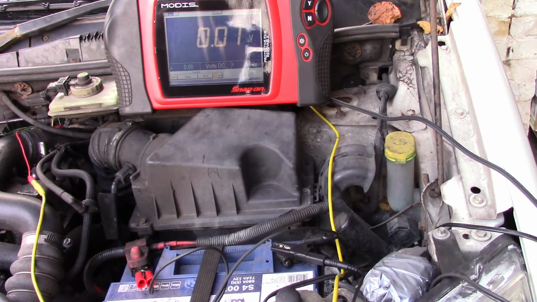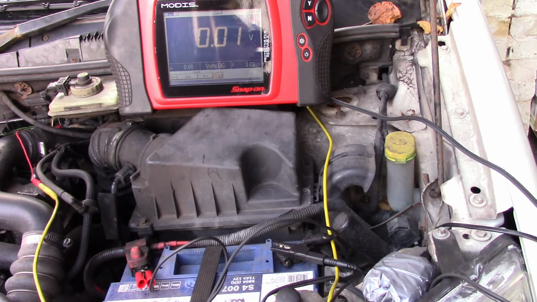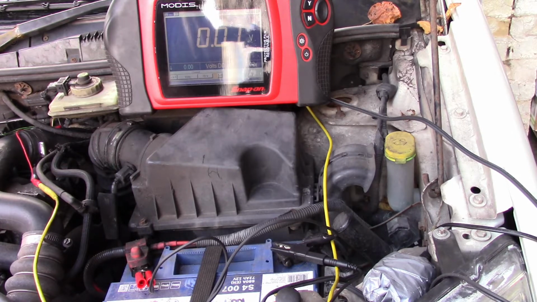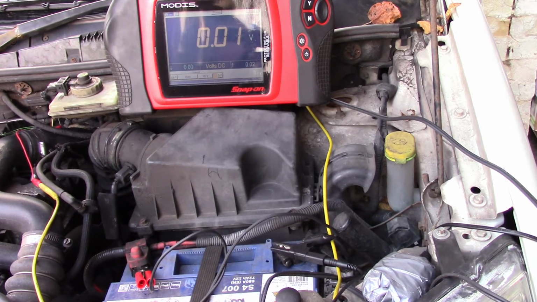Okay, I have connected the scanner or the scope to the MAP sensor. The first channel lead is connected to the supply voltage of the sensor, pin 1 at the connector, and the scope black lead is connected to the battery ground.